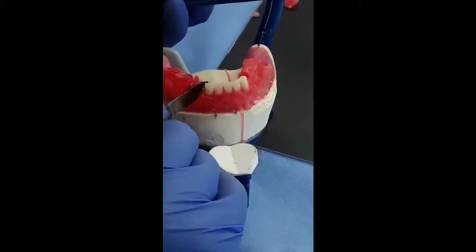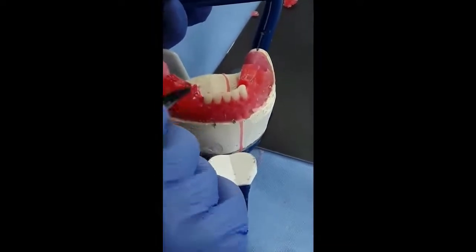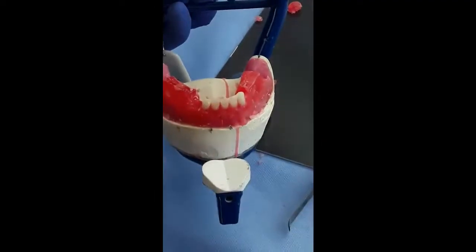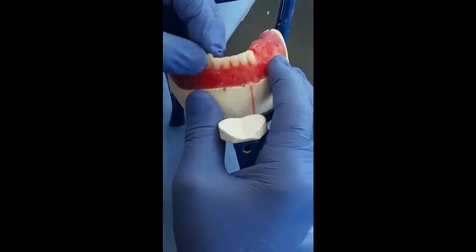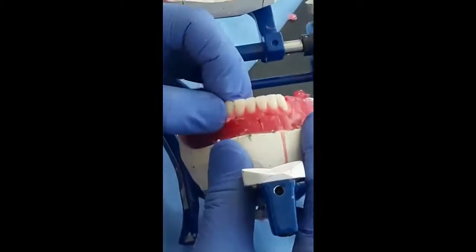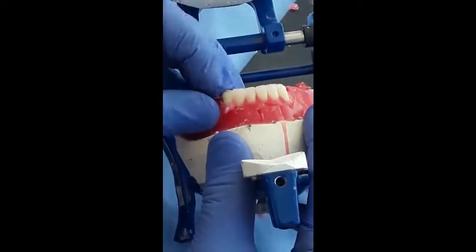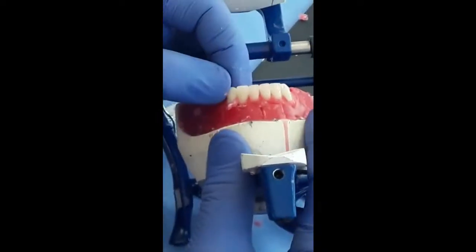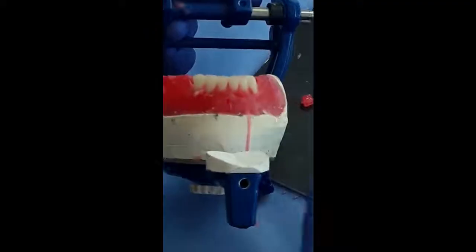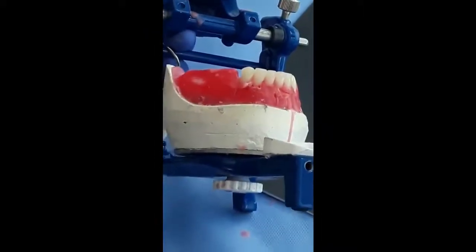What do we need to achieve? The last tooth of the lower anteriors, the lower right canine, I put it so the neck is prominent and the long axis goes more distally than the lateral.